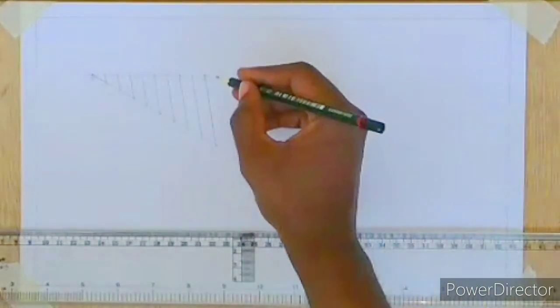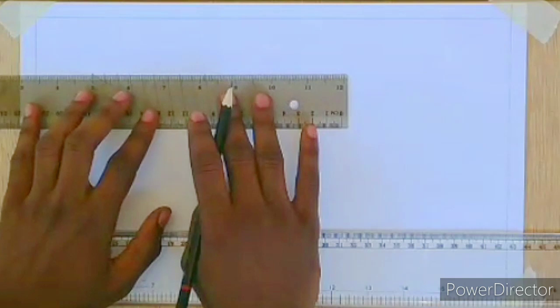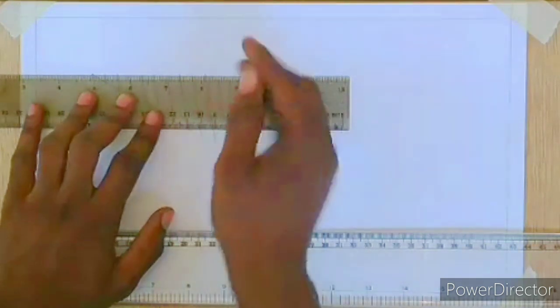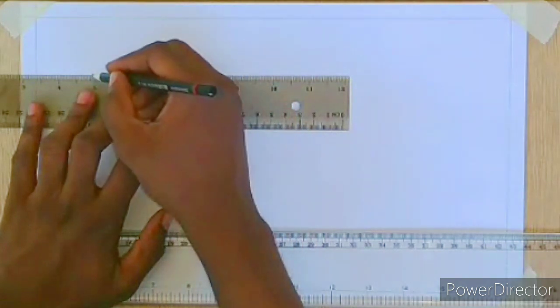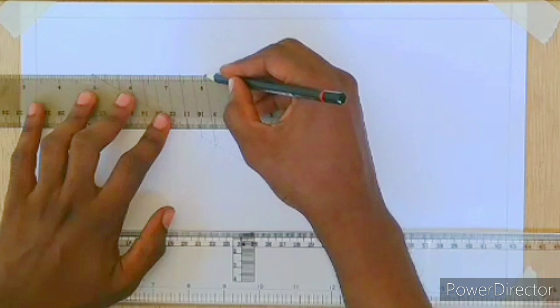Now there might be slight changes if you don't do it well. But if you take your time and you do it well, all the parts will be the same. And that's how you divide a line equally to any given number of parts.